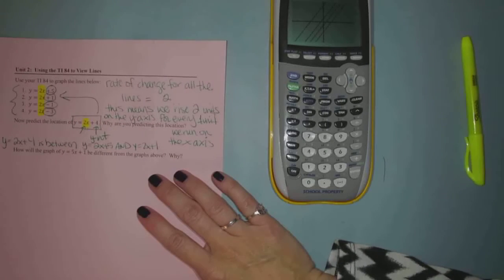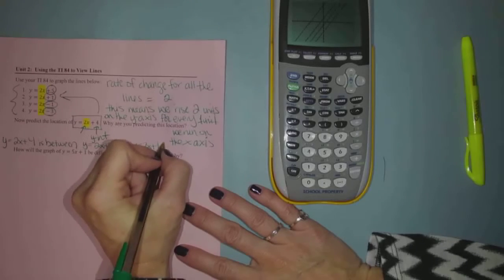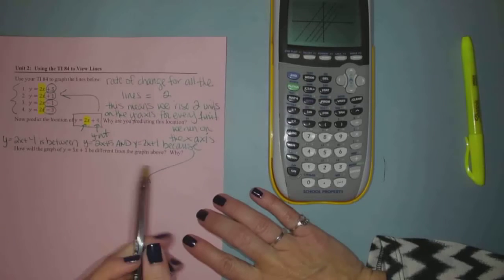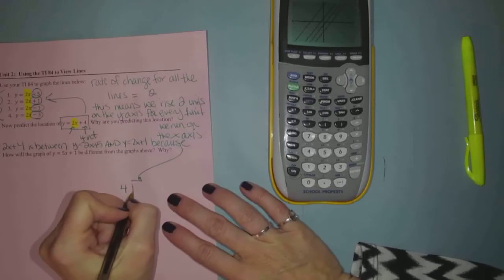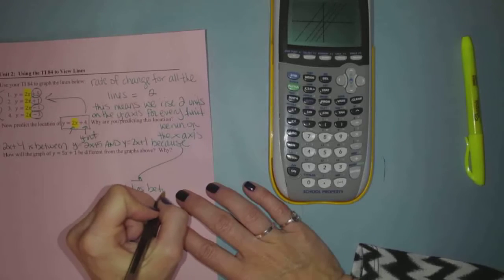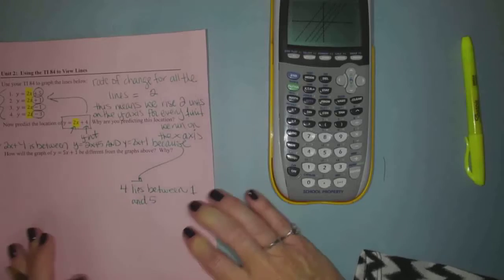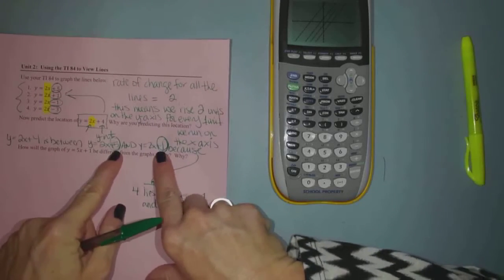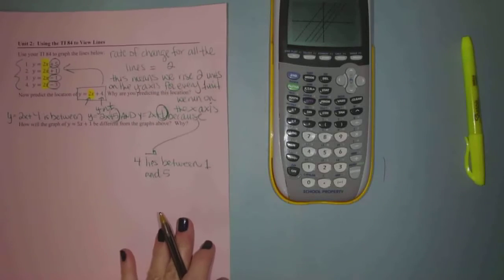And why am I predicting that location? It's all about the y-intercept. So I'm going to say because, now look, I'm out of room, so let me just come down here to finish this one. Because 4 lies between a 1 and a 5, which are the intercepts on these two lines. So this 4 is between these two, so that's why it's going to be between.